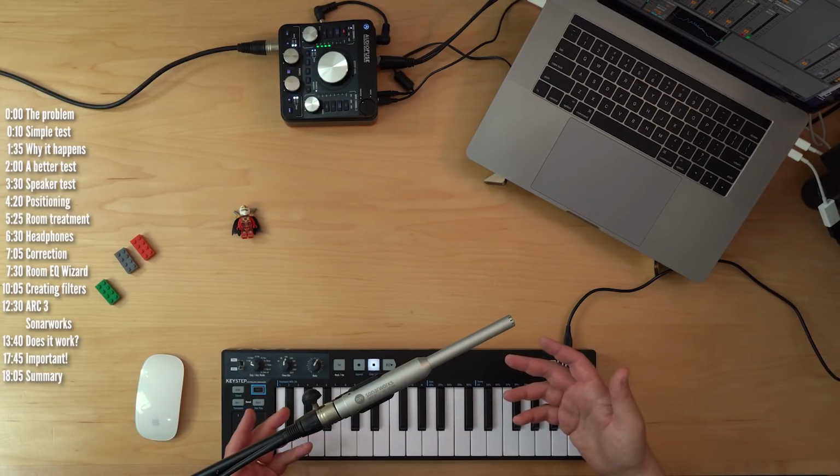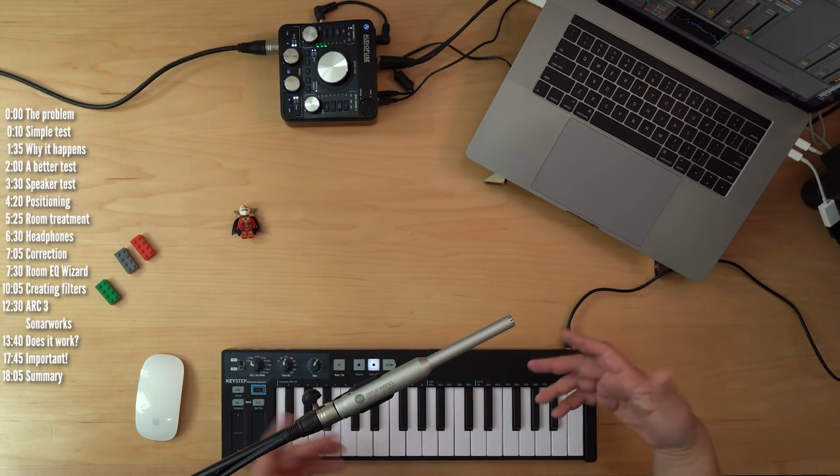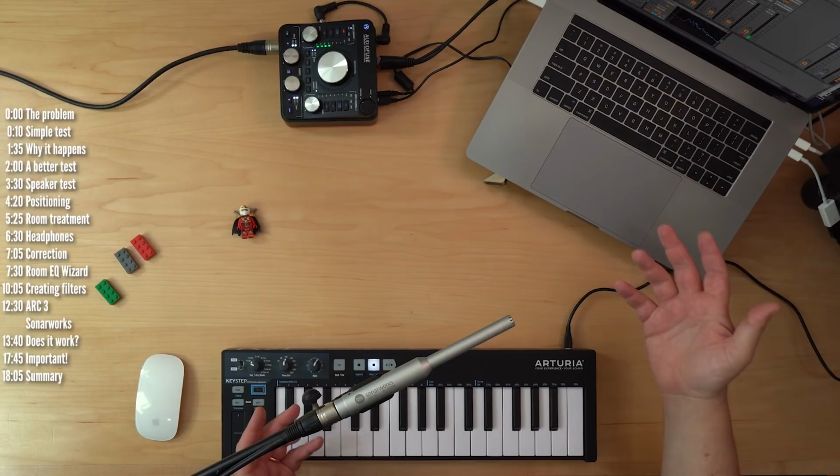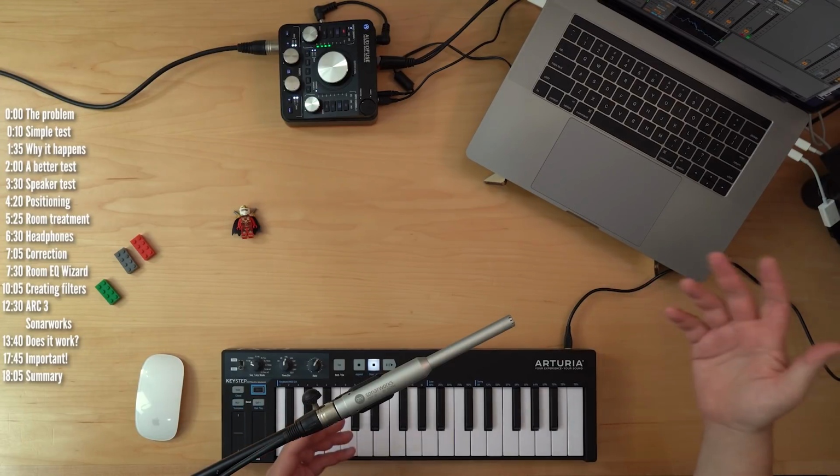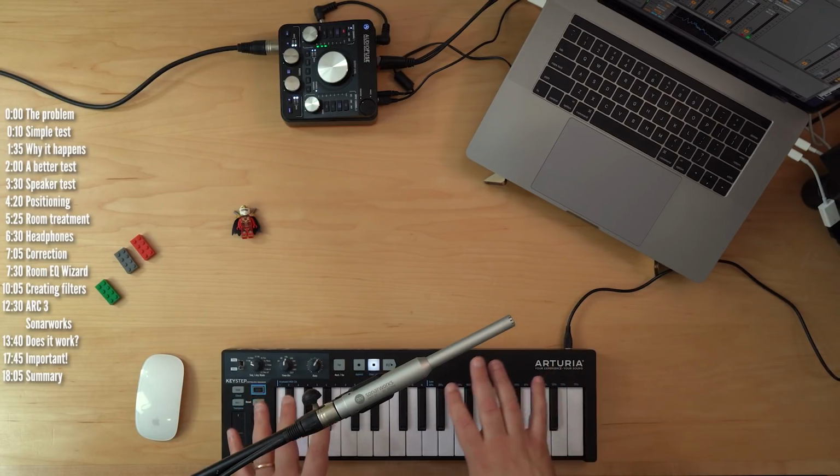This means that if I record my music and listen to it later somewhere else or share it with somebody else, they're going to hear something completely different in their room or on their headphones compared to what I'm hearing here.